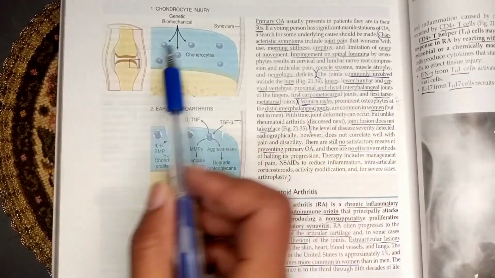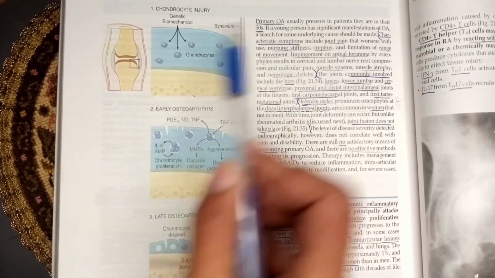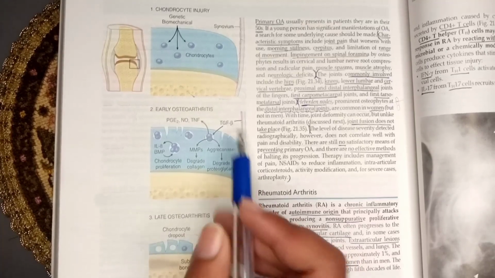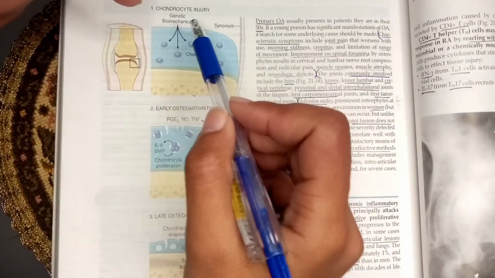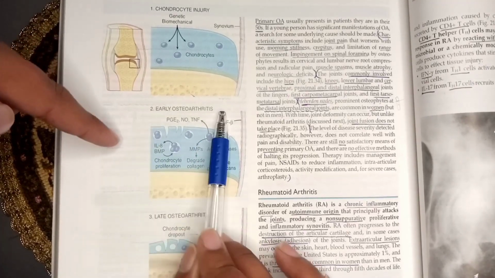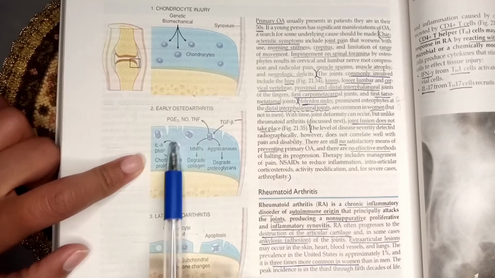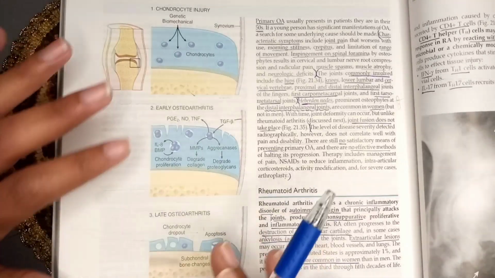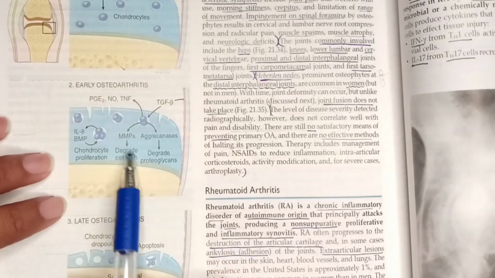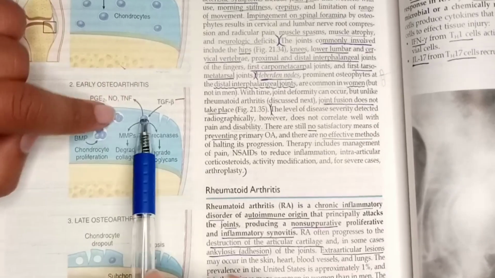So here you can see that they are being degraded. These are the chondrocytes, and this is the synovium. Now we are going to see their role in the pathogenesis. When there was stress, they are injured. Now this is leading to early osteoarthritis. Here you can see that the chondrocytes are proliferating. They are attempting to cope with the injury, but they cannot cope because the degradation is very much. So here you can see that they are being degraded.